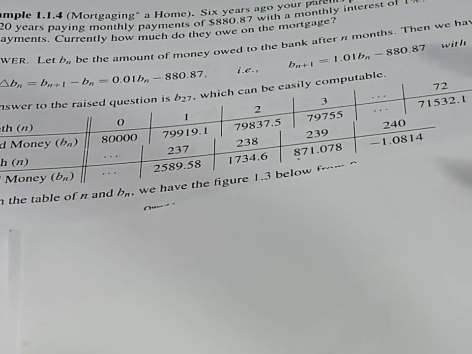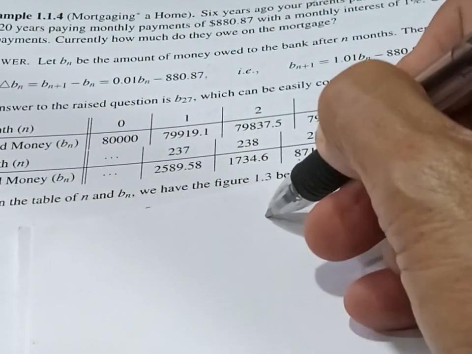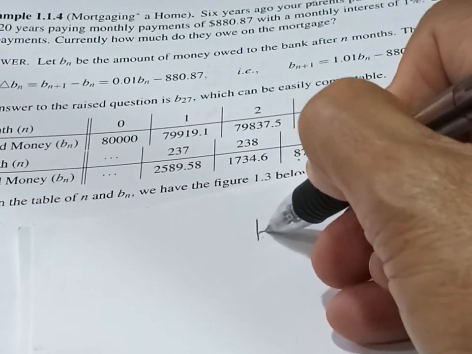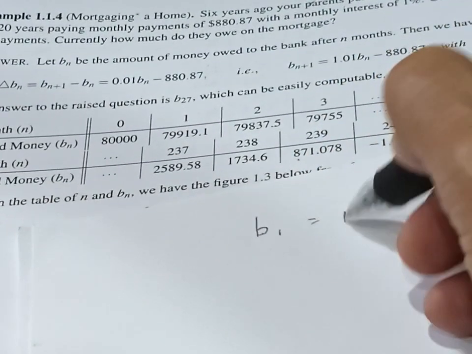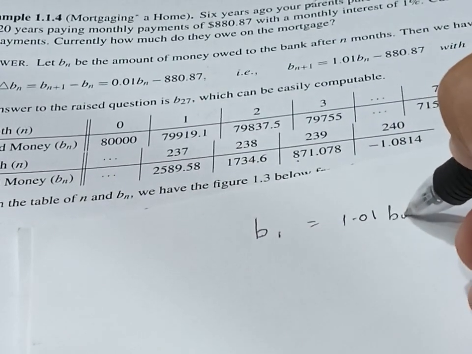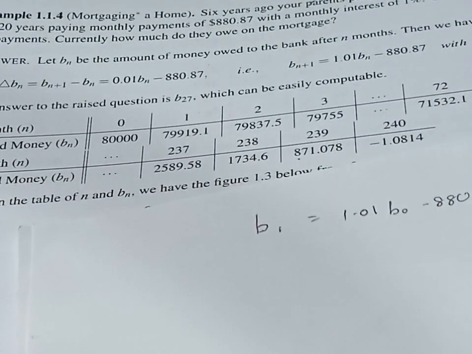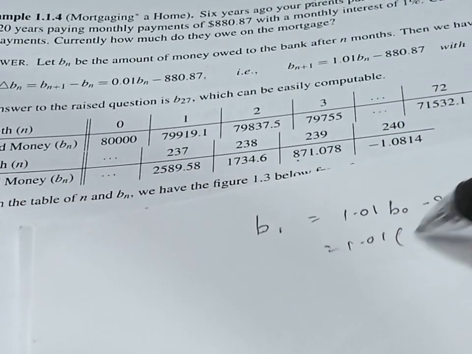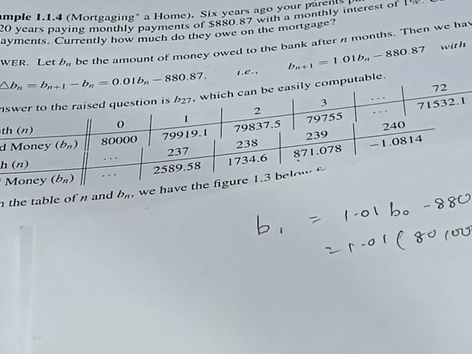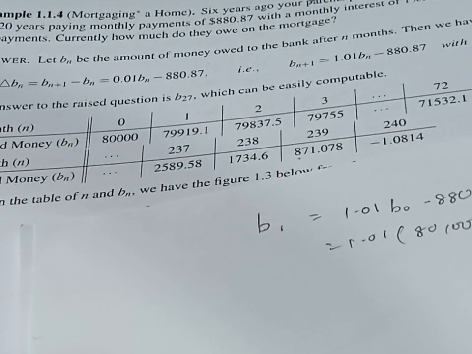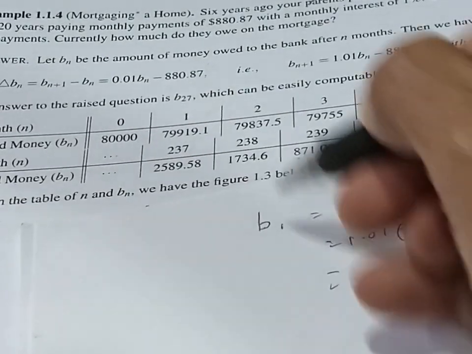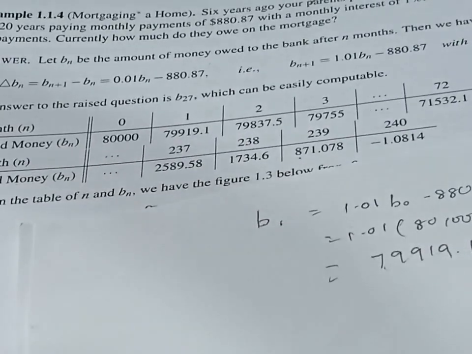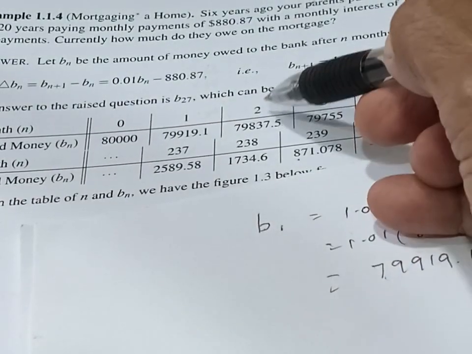So B1 is 1.01 times B_0, which is 80,000, minus 880.87. Solve this and you will get the value 79,919.1.